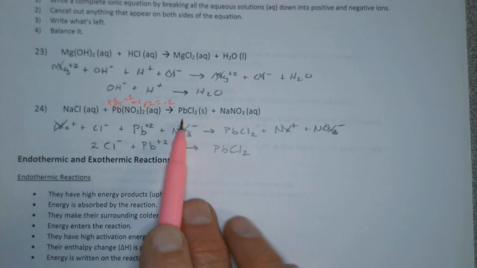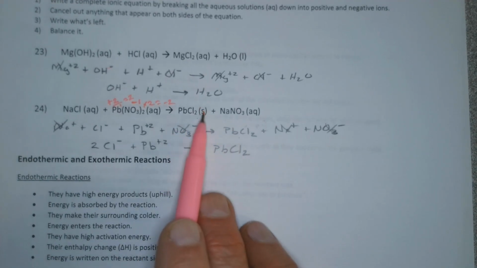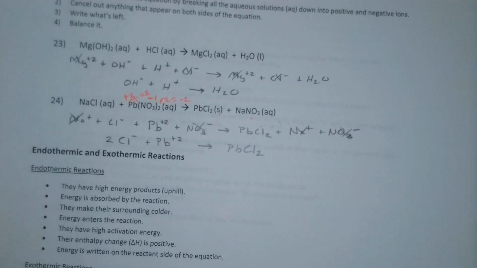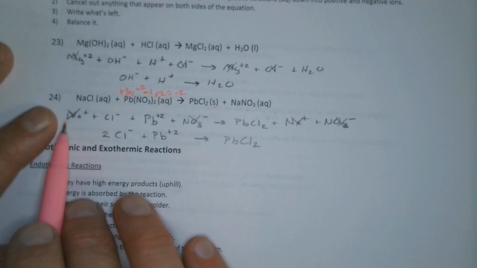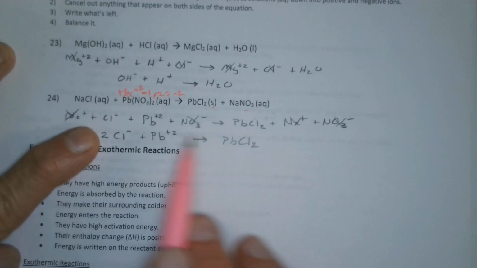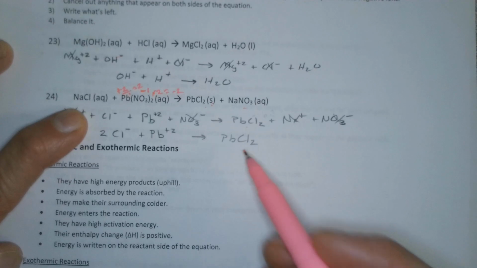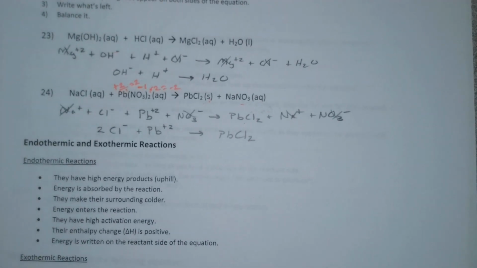We don't break down the PbCl2 because it's a solid. We break down the NaNO3. You can cancel out the spectator ions, sodium's on both sides, nitrates on both sides. What's left is your net ionic equation. We do need to balance it.